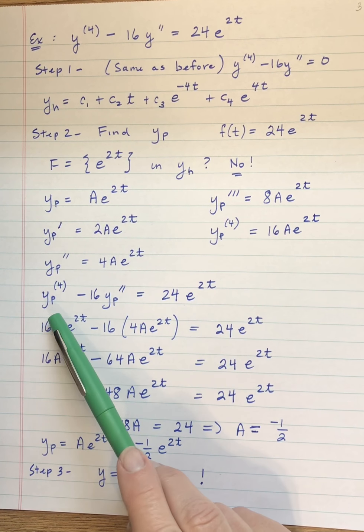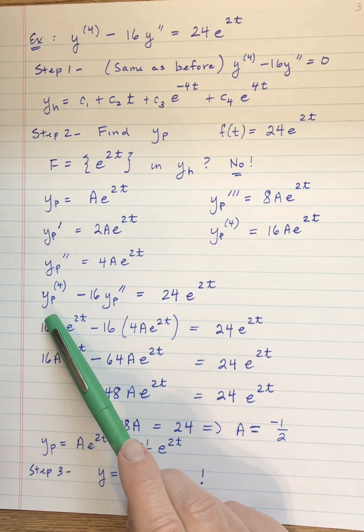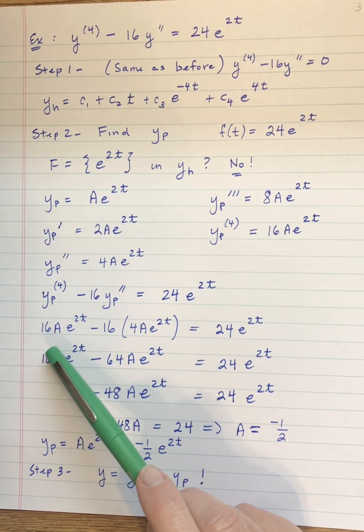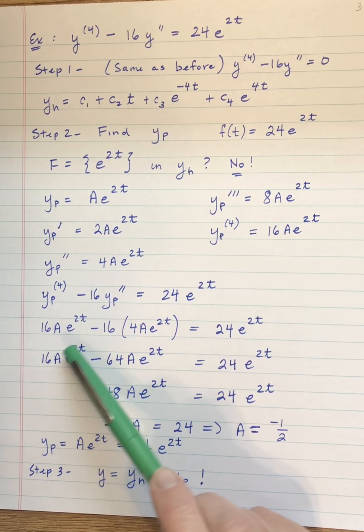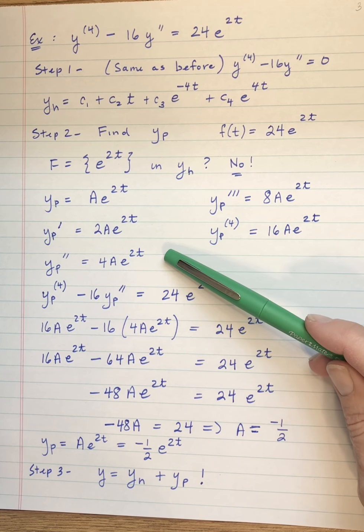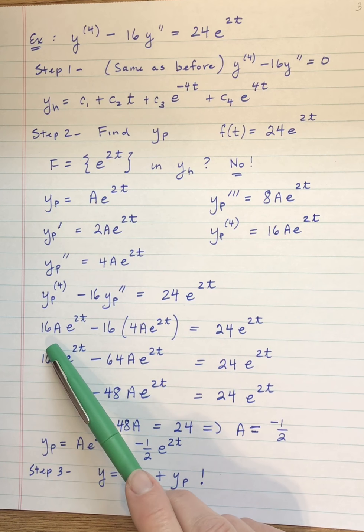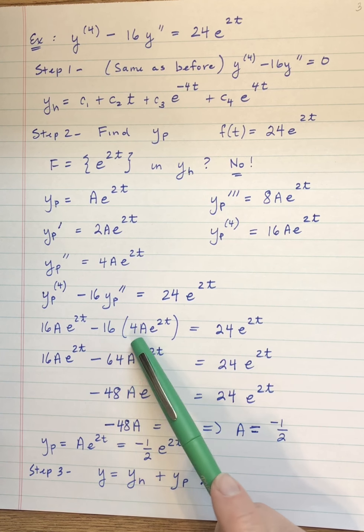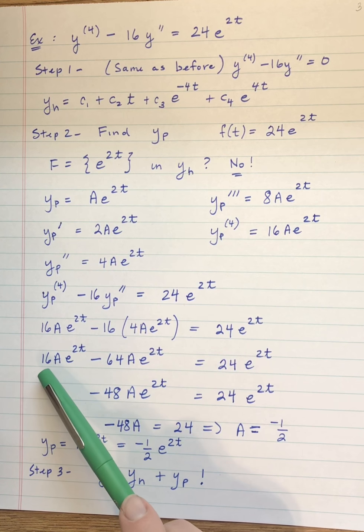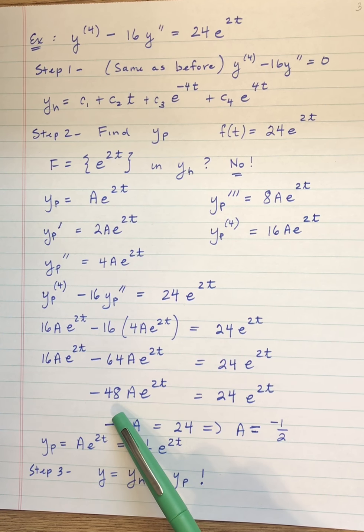So this time when we substitute into our differential equation, our fourth derivative is 16a e to the 2t minus 16 times the second derivative, which was 4a e to the 2t. So that's 16a, and then we get minus 64a. 16a minus 64a gives us minus 48a.